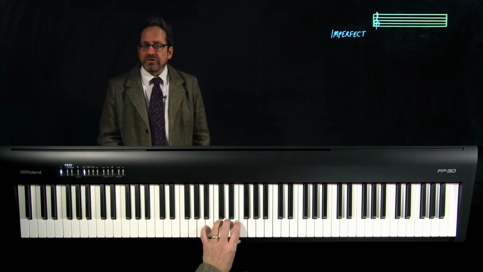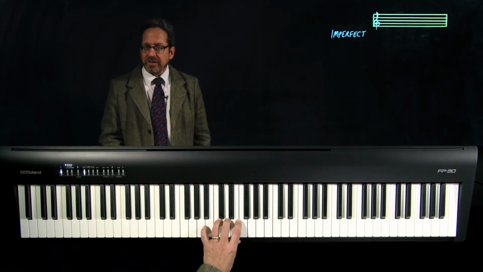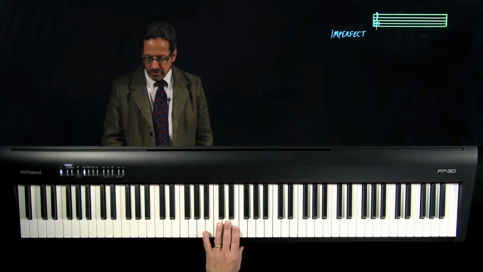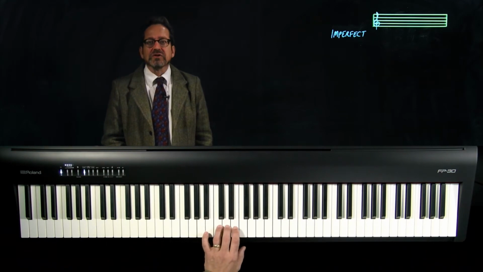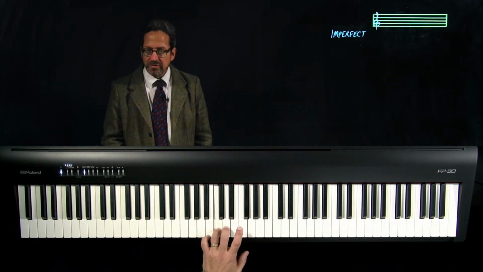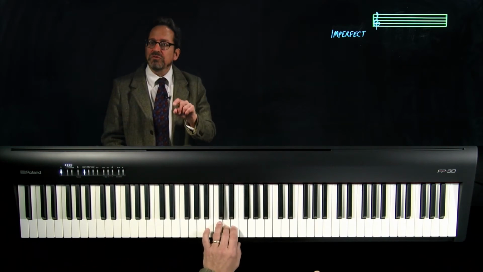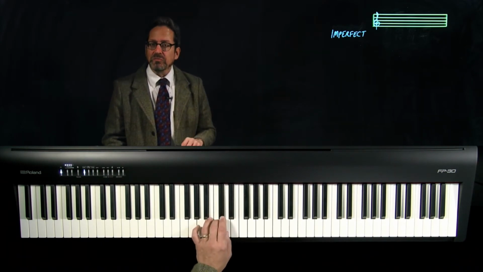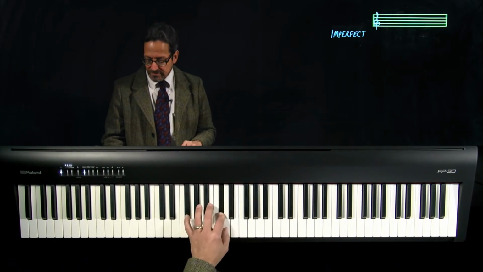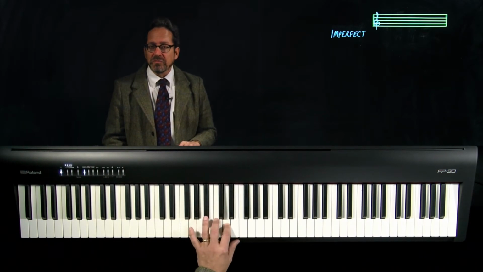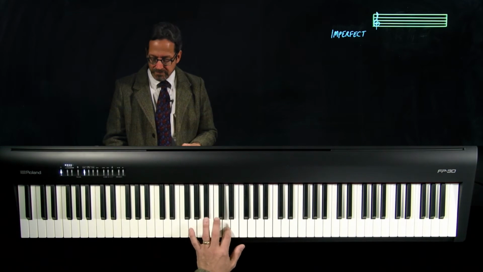We already learned in Chapter 1 about half steps and whole steps. If we go from C to D, for example, on the keyboard, that is a whole step because we actually have a key in between those two as we go up the keyboard. Skipping over the black key, we have a whole step.